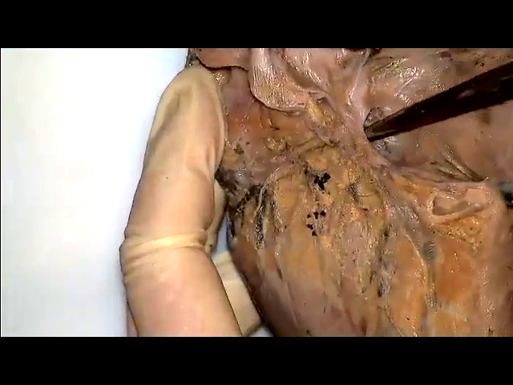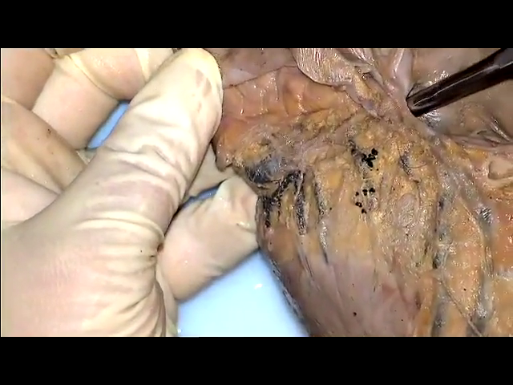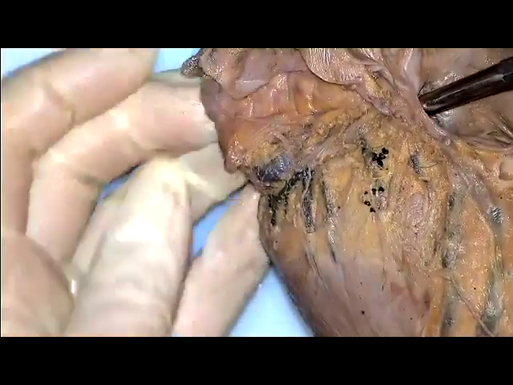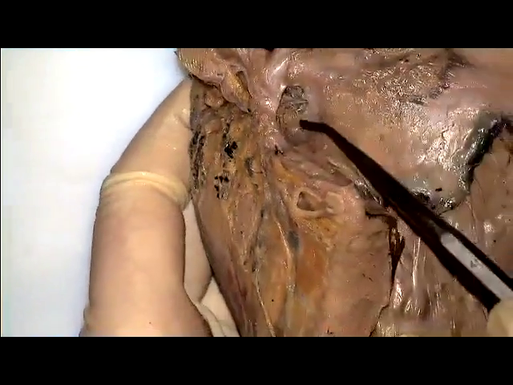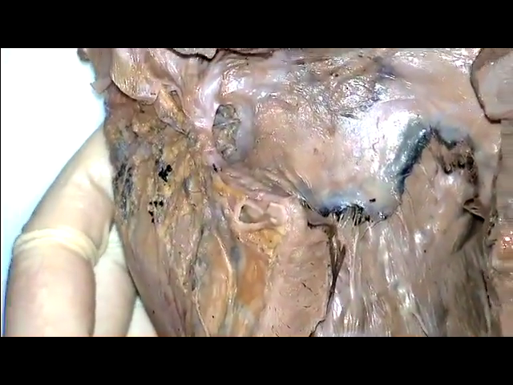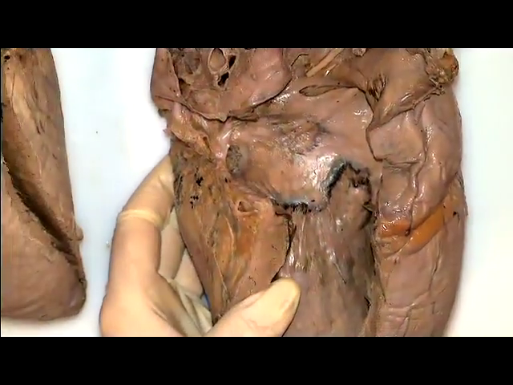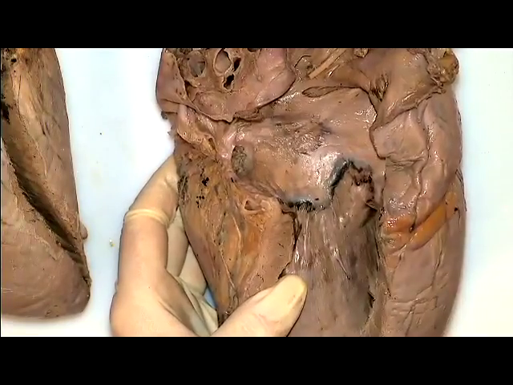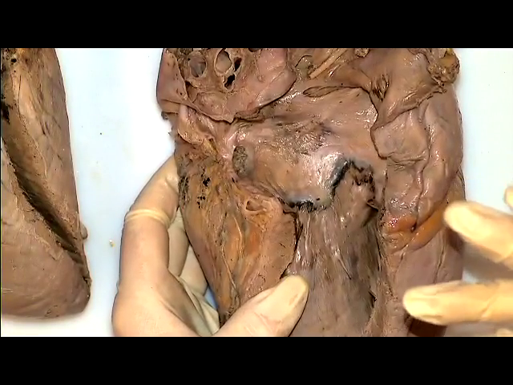If I stick my probe in it, see how it goes around with those coronary vessels? That is the coronary sinus, and it does nothing more than bring venous blood from the heart back into the right atrium.